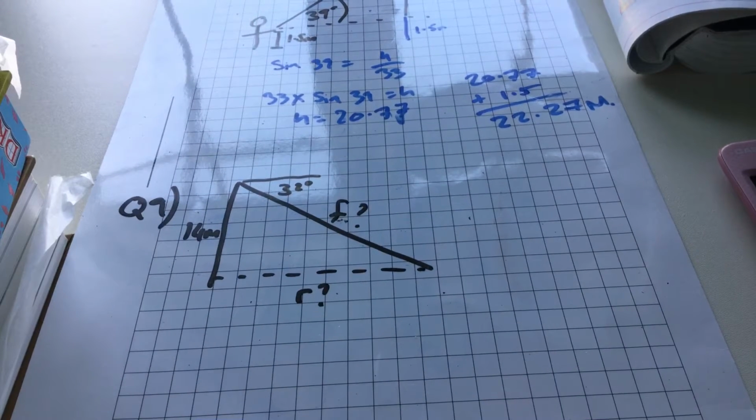Now, question 9, I'll just read it. A falcon flies from the top of a 14-meter tall tree at an angle of depression of 32 degrees to catch a rabbit on the ground. How far does he fly? In meters, to 2 decimal places. And how far was the rabbit from the base of the tree? And this one's to the nearest meter.